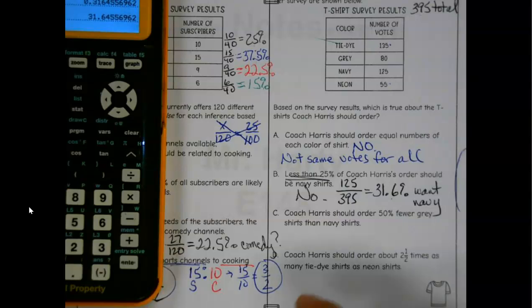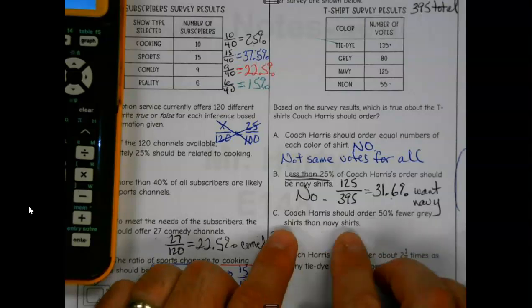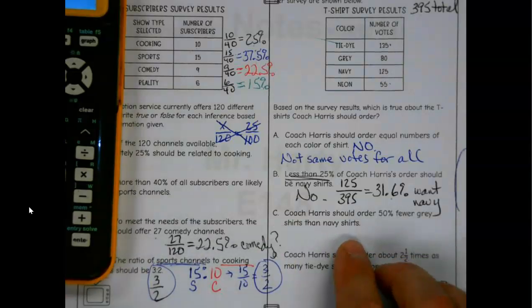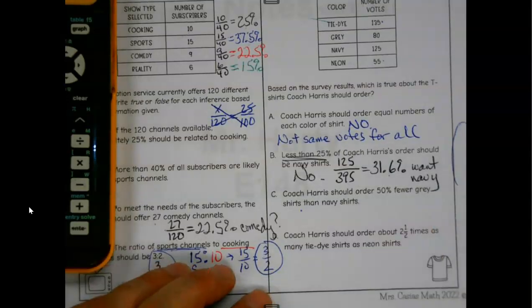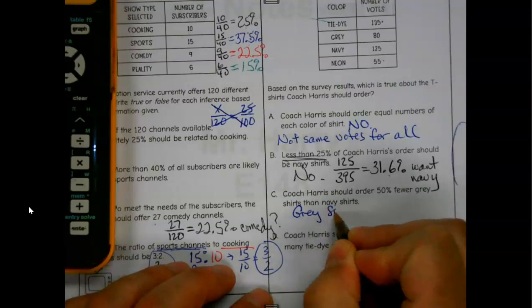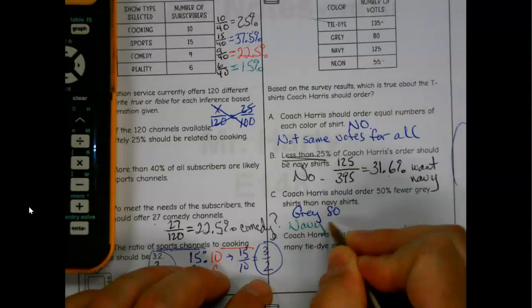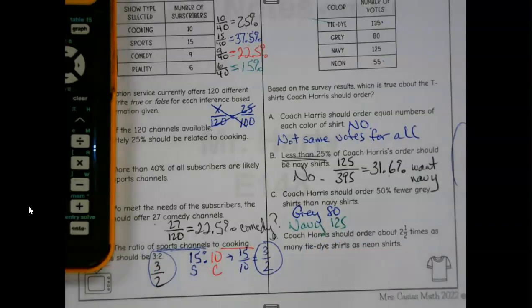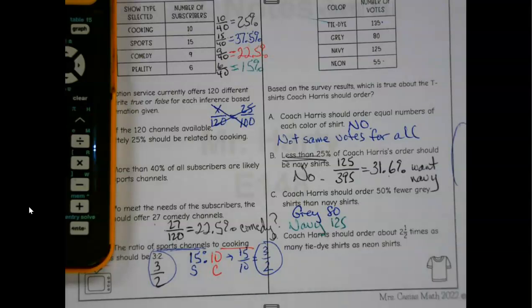So here, again, we just kind of keep looking. Coach Harris should order 50% fewer gray than navy. Okay. So here I need two things. We're doing gray versus navy. So let's check this out. Gray is 80. Navy is 125. So 50% fewer gray than navy.